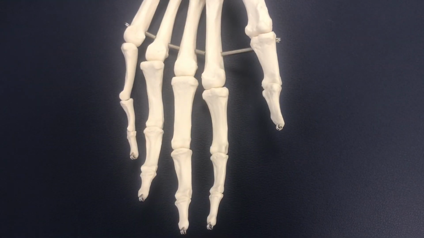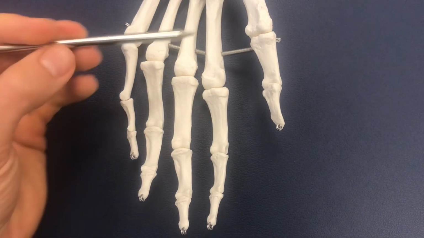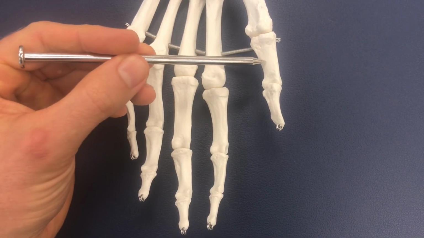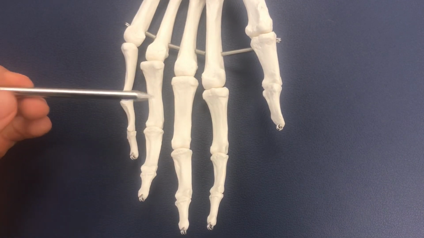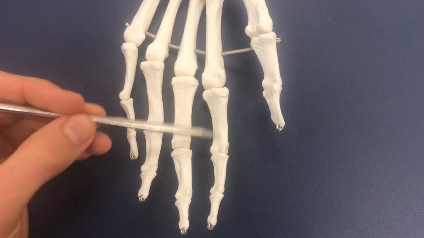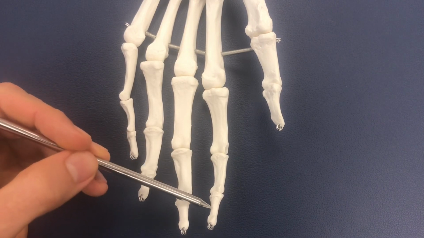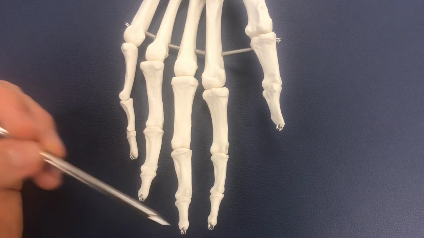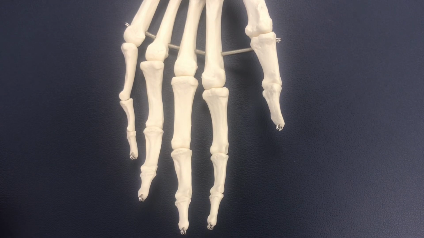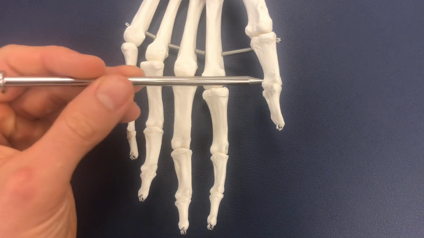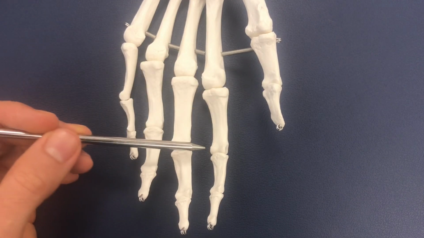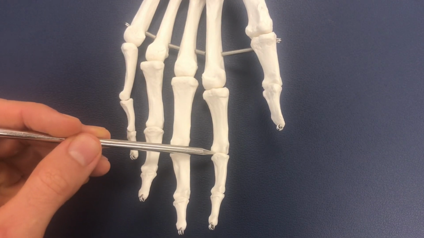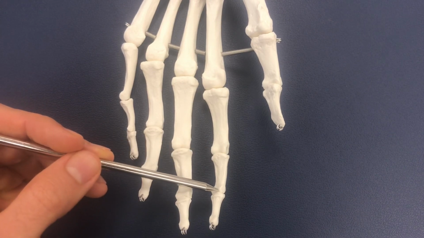Each of the 5 digits is comprised of either 2 or 3 phalanges, with the first digit, or thumb, being comprised of 2, a proximal and distal, while the other digits contain 3, a proximal, a middle or intermediate, and a distal phalange. The joints are known as interphalangeal joints, with the first digit having only 1 interphalangeal joint, and the others having both a proximal interphalangeal joint and a distal interphalangeal joint.